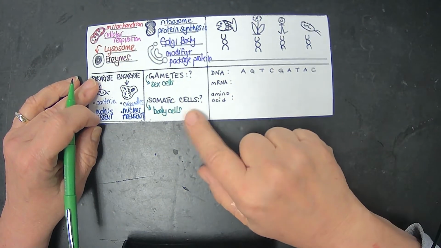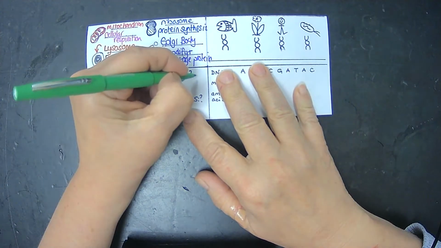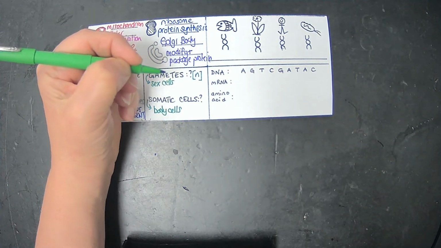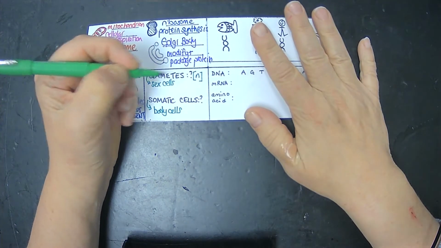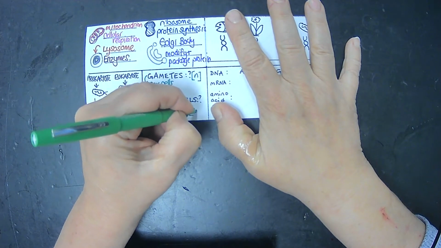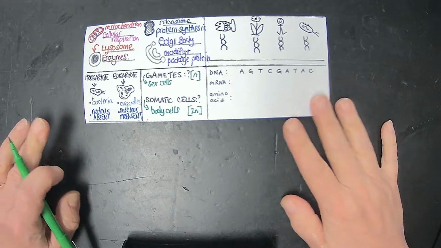So gametes, sex cells; somatic cells, body cells. Remember, gametes are N, which means that they have single chromosomes. Somatic cells are always 2N, which means their chromosomes are in pairs.